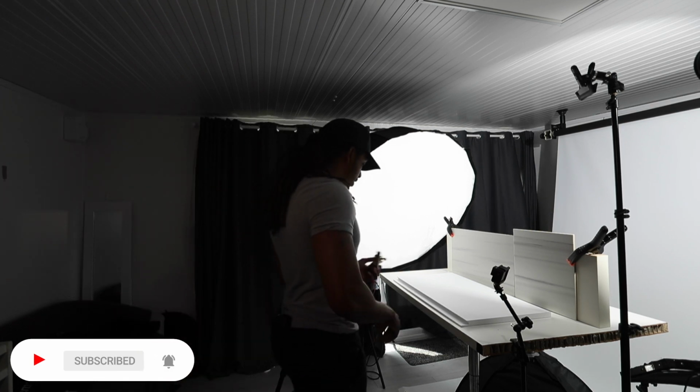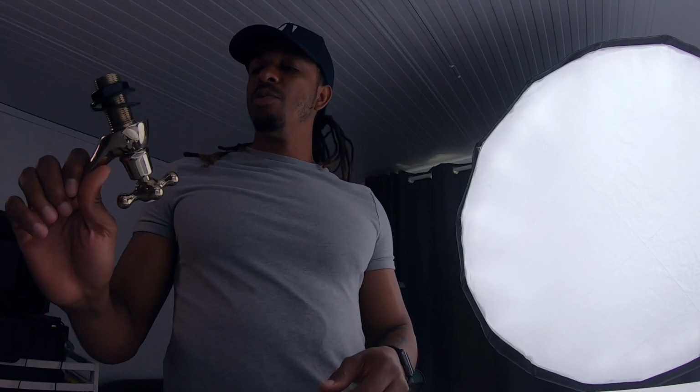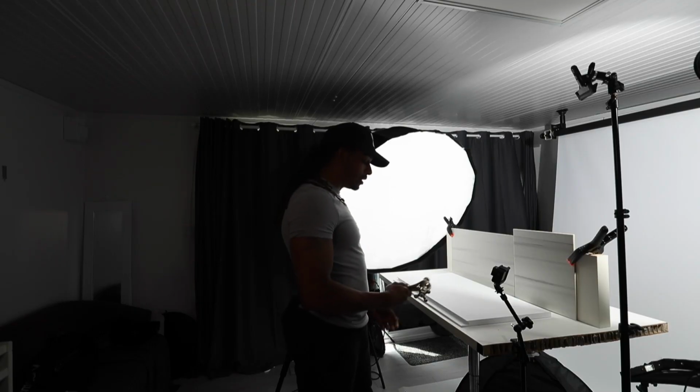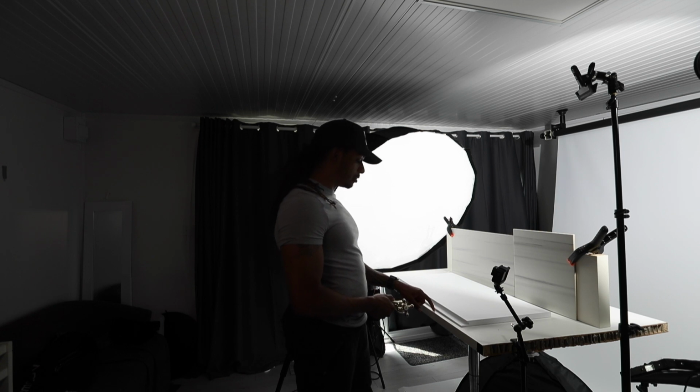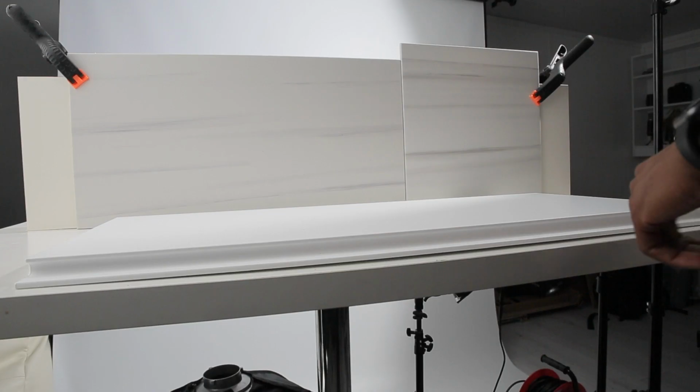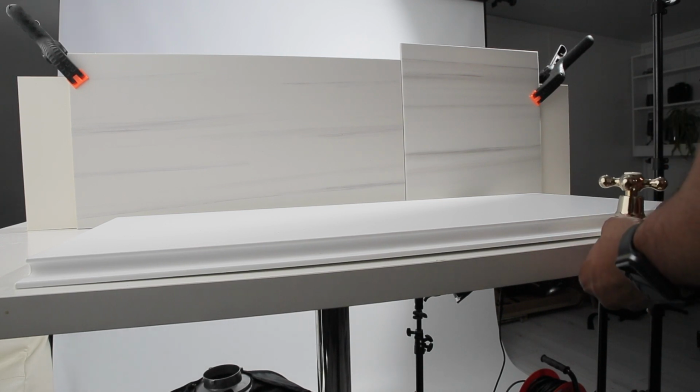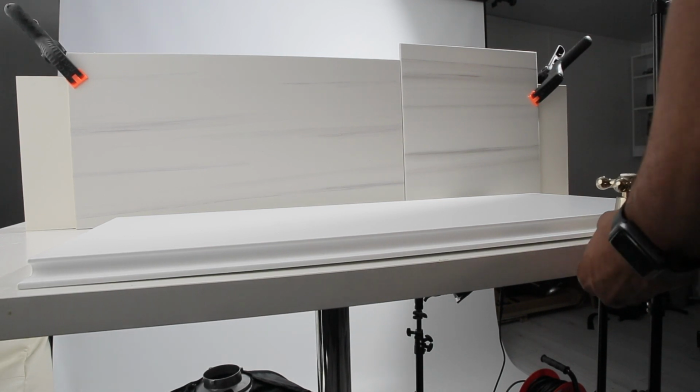The next thing we have is a bathroom tap. Don't ask me what I'm doing with a random golden bathroom tap. I just had it there. Now my initial idea for installing this bathroom tap was to actually drill a hole into this tabletop right here and stick it down like this. But like I said, if there's a non-destructive way to do it, then I prefer that.